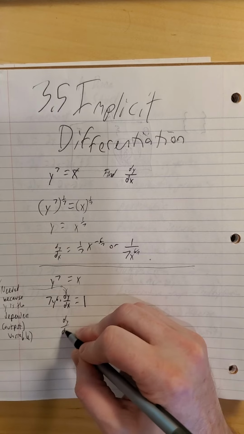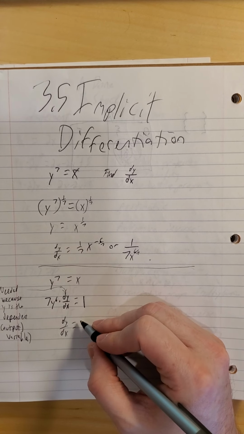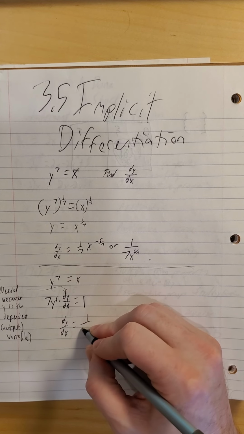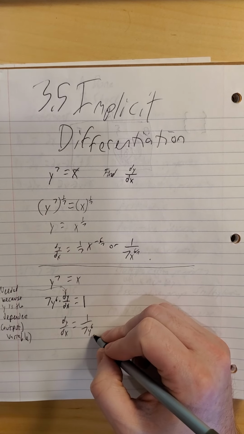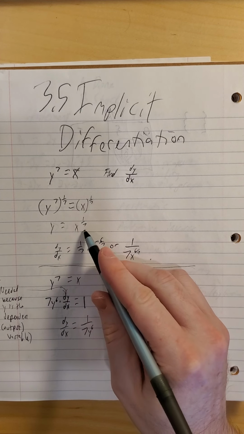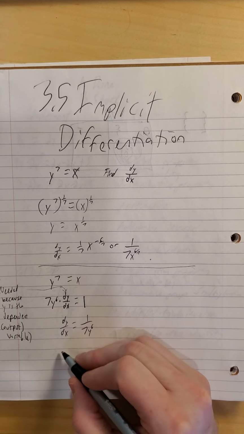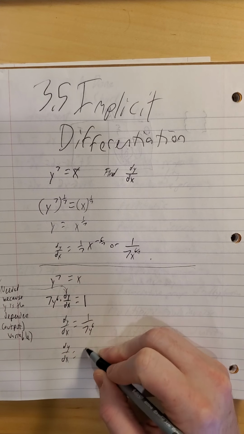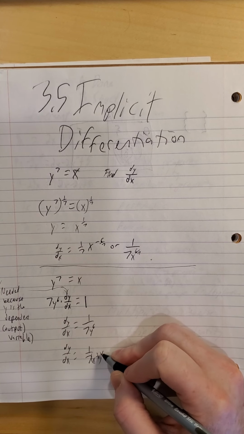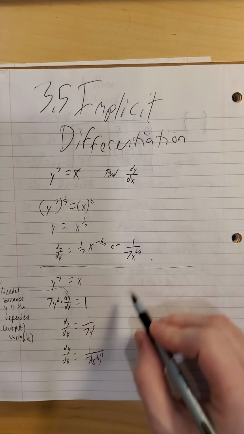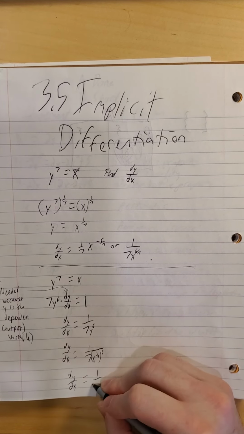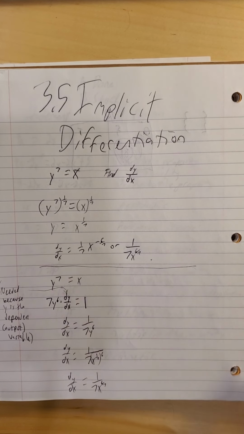So dy dx, we would just divide both sides by 7y to the 6th. And y, as we saw, is the same as x to the 1/7. But 1/7 to the 6th is indeed the 6/7 that we expect. So they are equivalent, even if they didn't look equivalent right away.